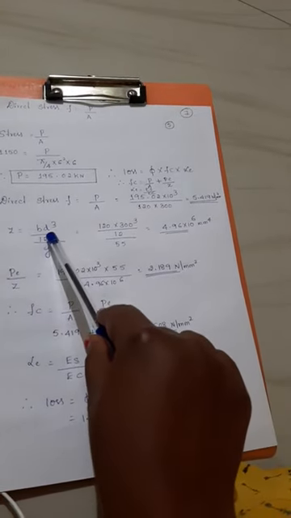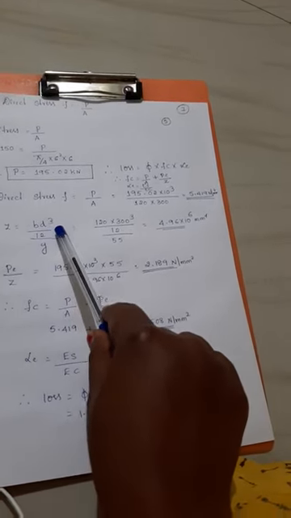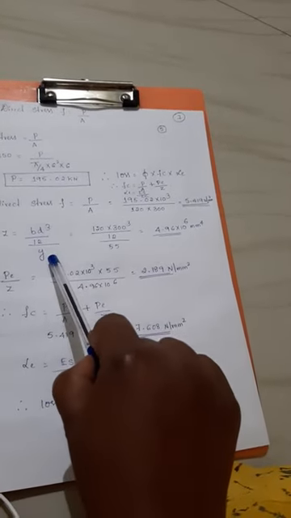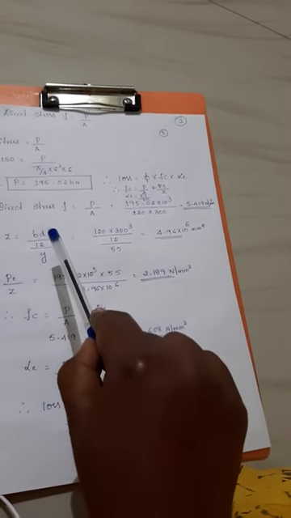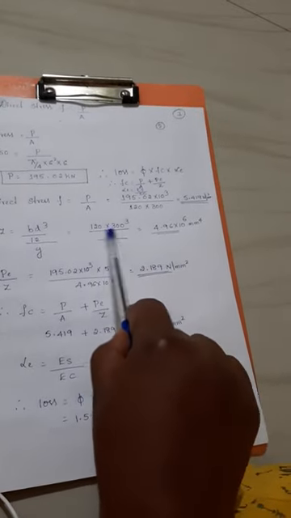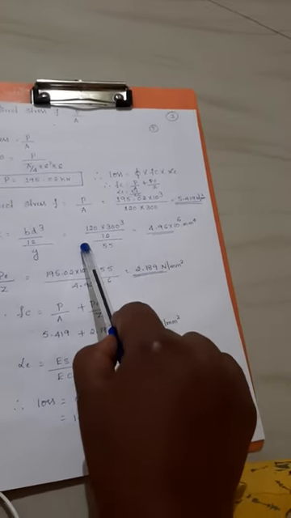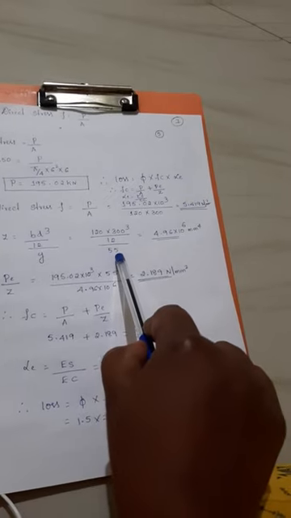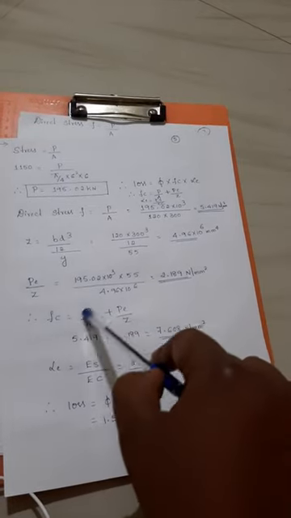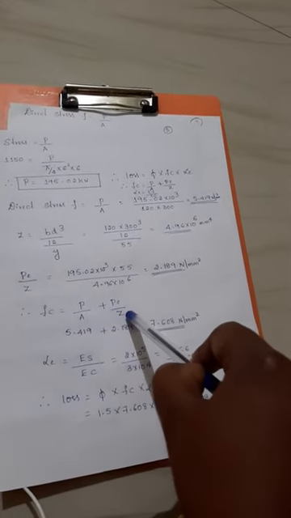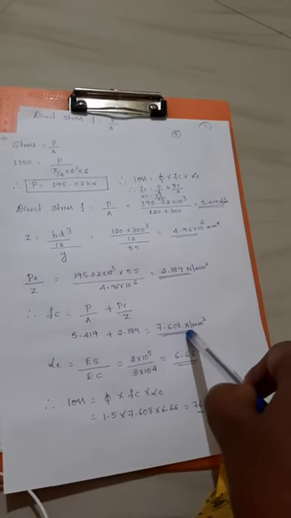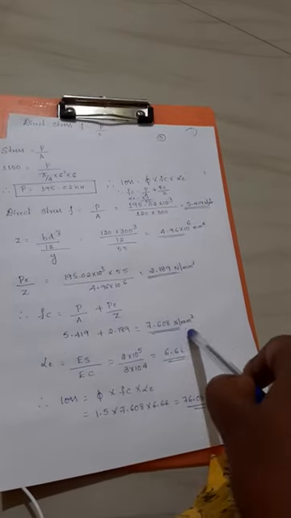As it is a rectangular section, your sectional modulus Z will be BD cube by 12 divided by Y. Y is nothing but your eccentricity. In the previous video I mentioned that in a loss problem your Y will be e. So B is 120, D is 300, divided by 12, and Y is e, that is 55. Substitute all the values and you will get your Z value. Now you know P by A and PE by Z. Substitute the entire thing and calculate, you will get your fc value as 7.608 Newton per mm square.